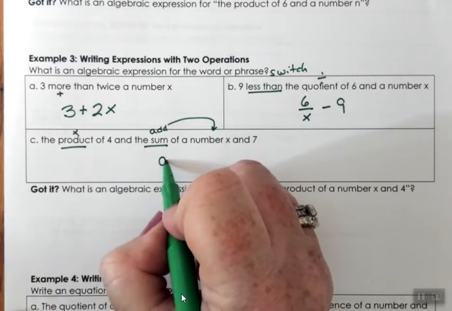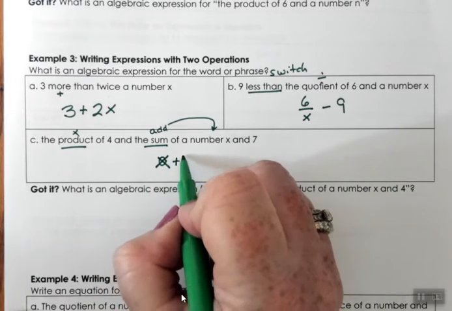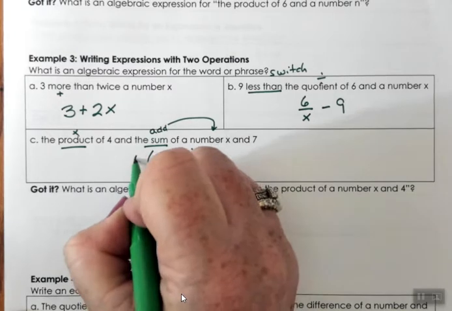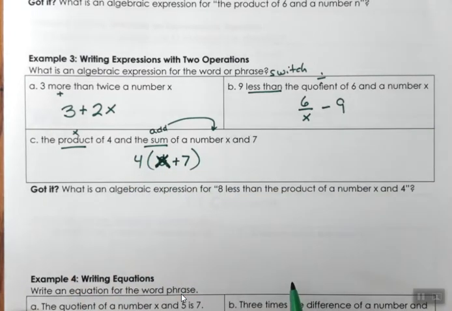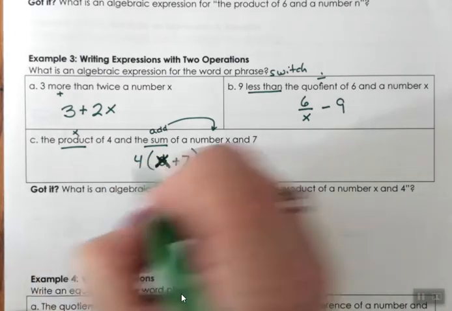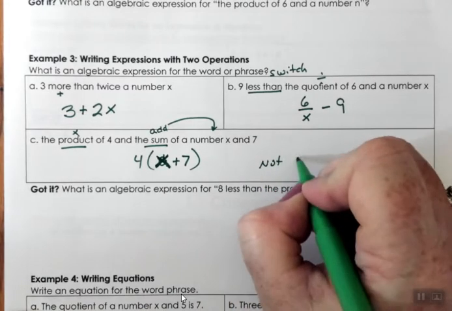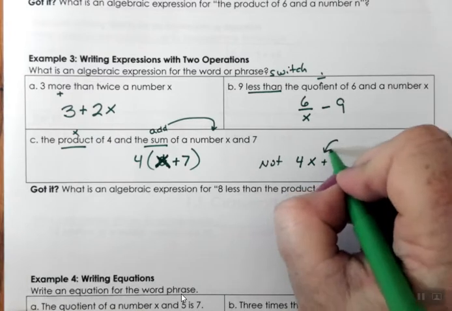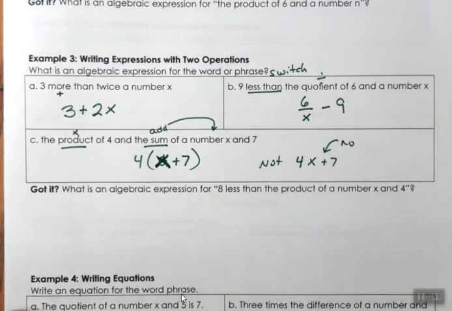So we're gonna have, let's see, an x plus 7, and the whole thing times 4. Okay, this is a yes, it's not this. 4 times x plus 7. This is a big no. All right, try the got it and then come right back.